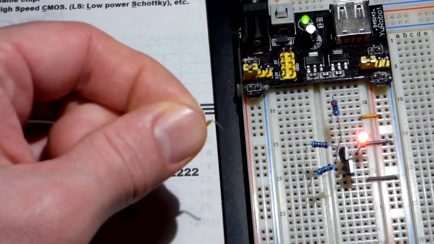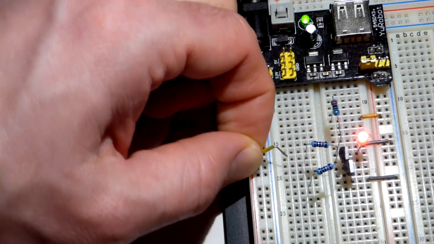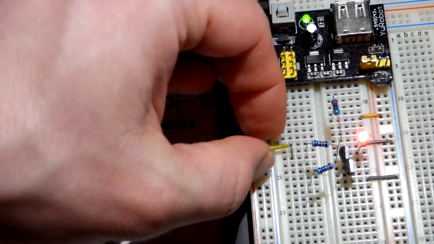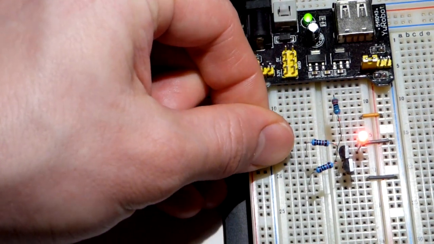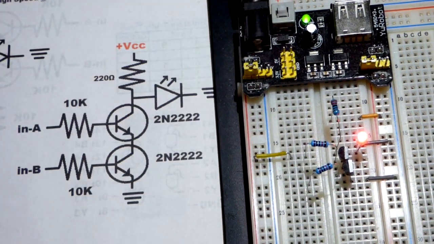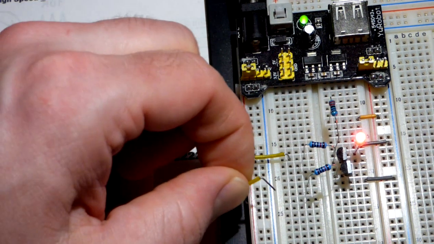So now we're going to take a jumper and give a positive signal to one of the transistors, and I'm not going to push it all the way in, but there we have a good enough connection. LED is still on, and then we'll connect the other one.